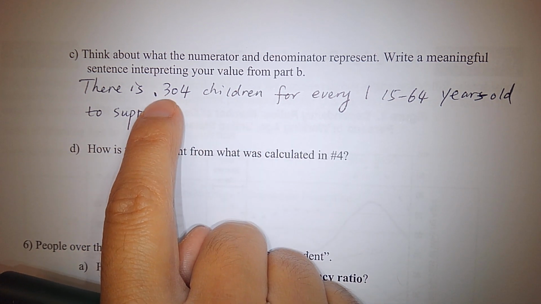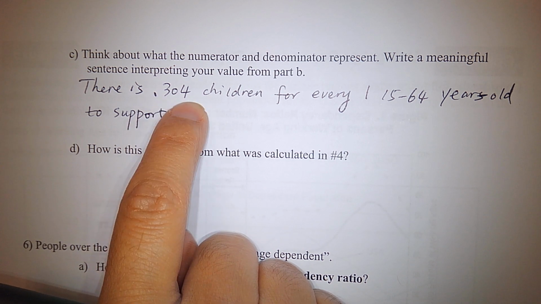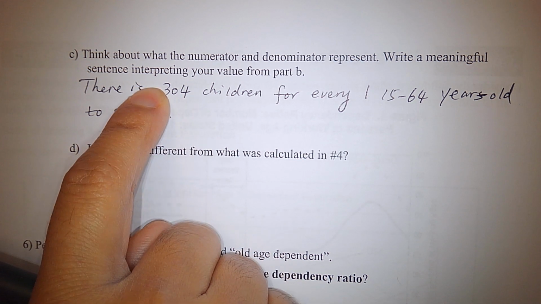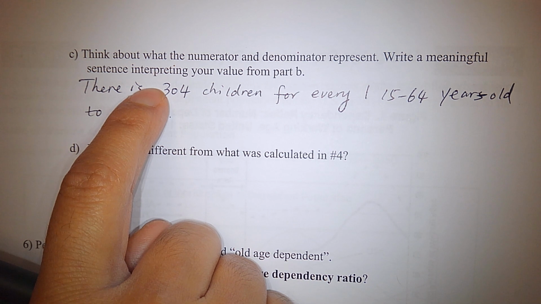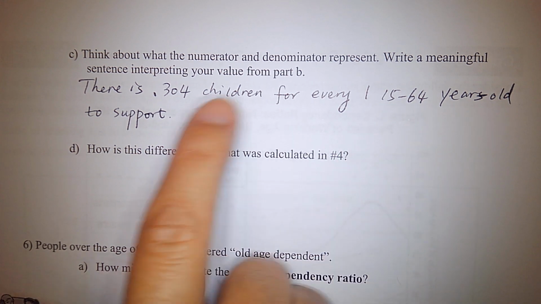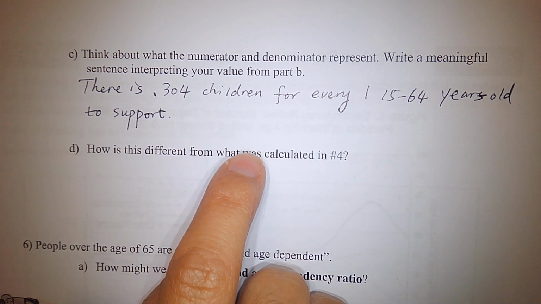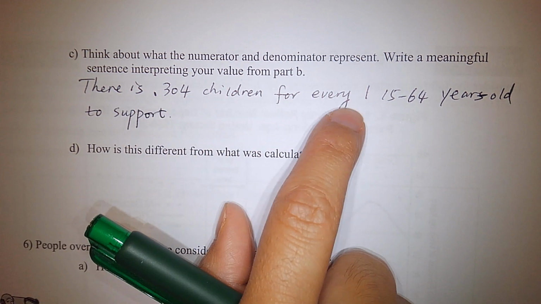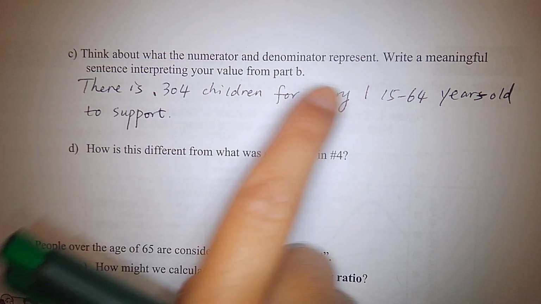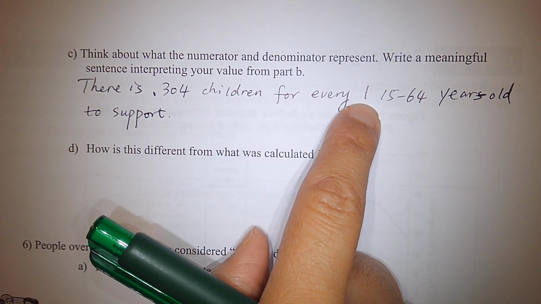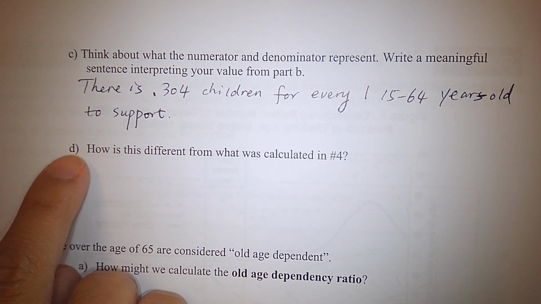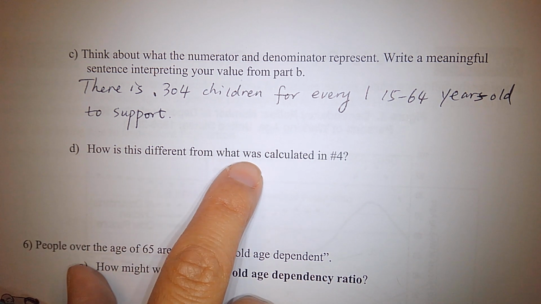Remember, this is a decimal number. If you do not want it, we can move the decimal point to the right by 3 digits, and you can write the answer as there are 304 children for every 1,000 15 to 64-year-olds to support. Either way, be consistent. If you use a decimal number, then you use 1. If you want to use integers, you say 304 for every 1,000, because we multiply both of these numbers by 1,000. So we get 304 to 1,000.